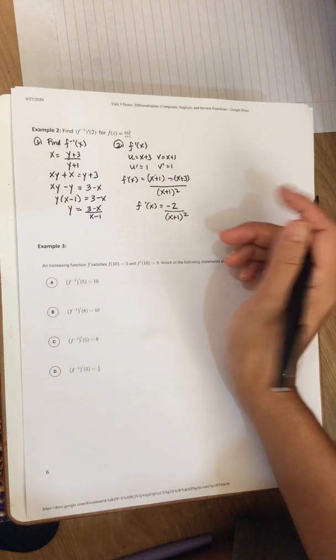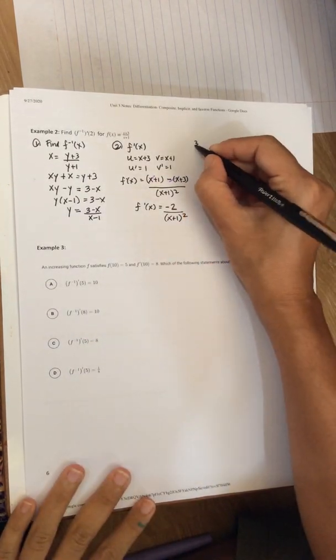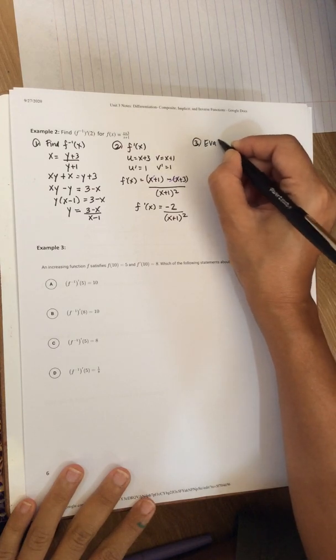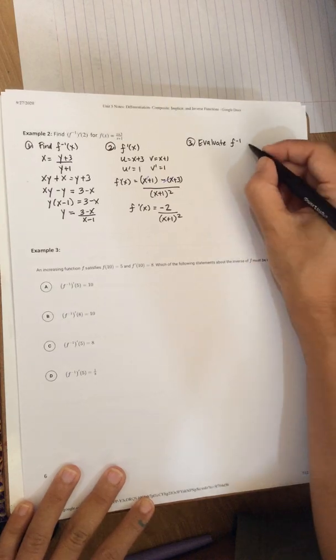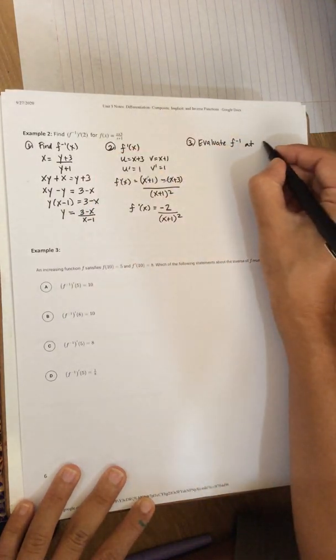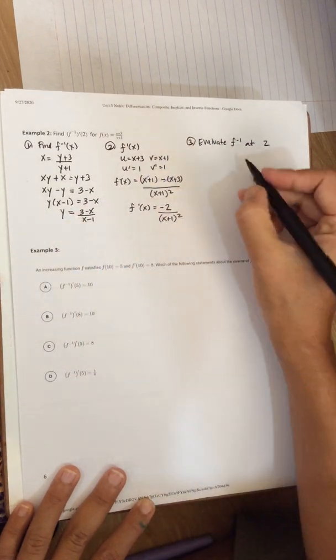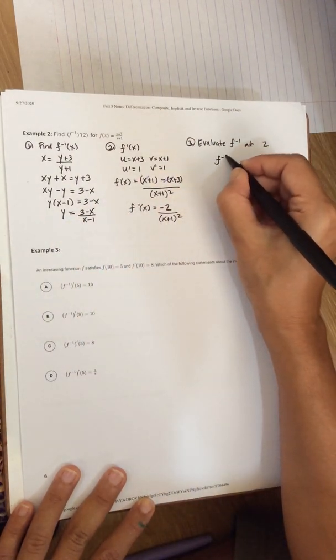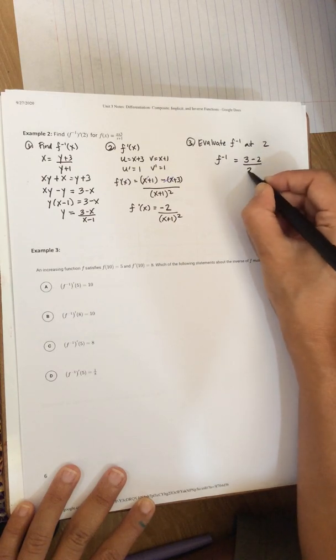Okay, so I have my derivative function. Now, let's evaluate the inverse function at 2, right? That's the point they gave us. So here's our inverse function. And when we evaluate it at 2, we get 3 minus 2 over 2 minus 1.